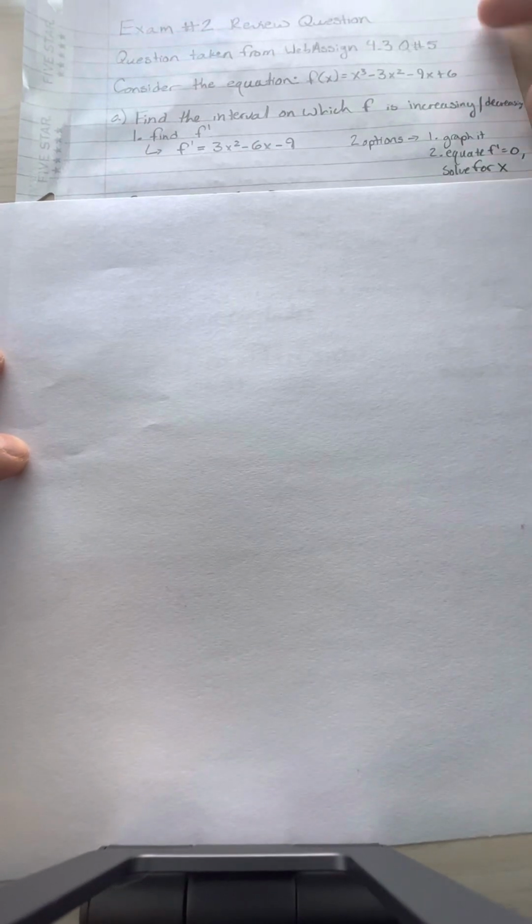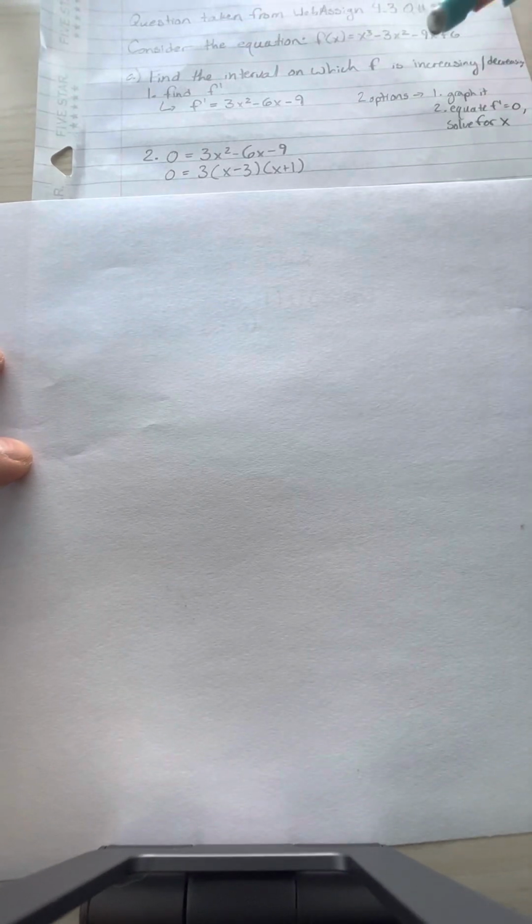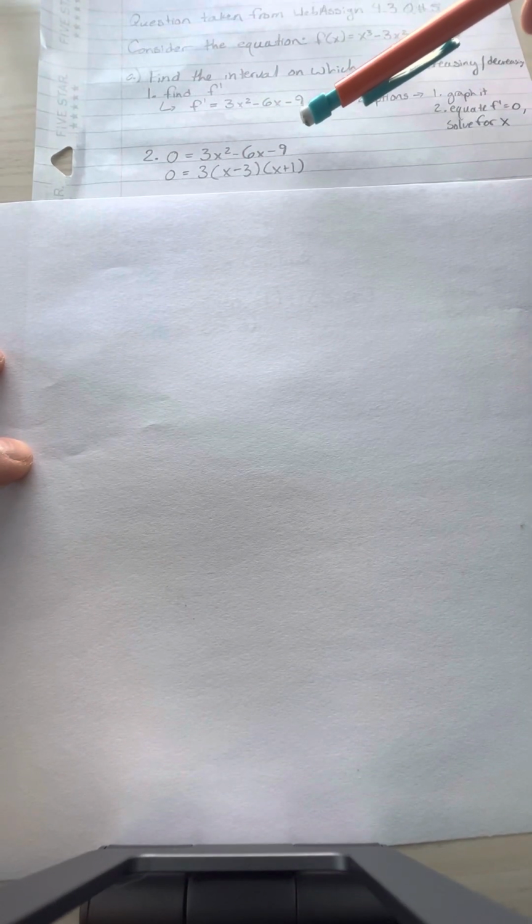And you have two options here. You can graph it. I find it easier to graph it as I'm doing the problem, because I like to check with the graph, especially if the graph is really easy to read like this one is. You can check the graph and check your work, and it's pretty easy that way. So you're going to graph it, and you're going to equate f prime to 0, and then solve for x. Here, it's pretty easy to solve for x. First you set it to 0, and then you factor the equation.